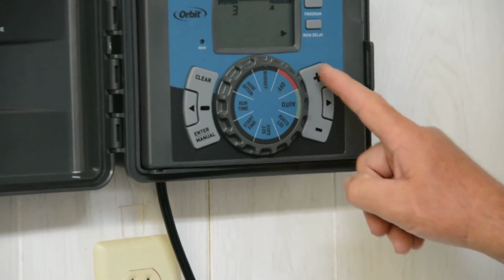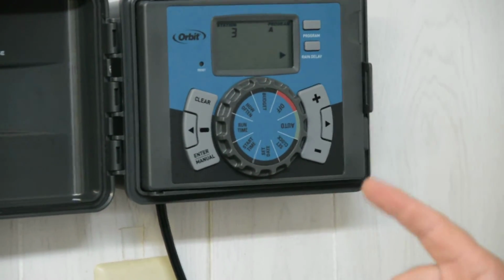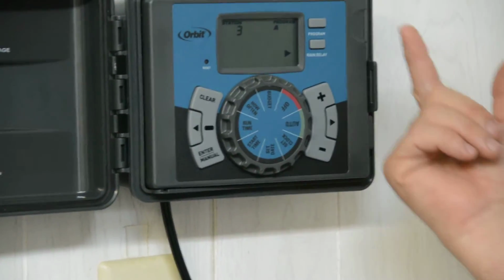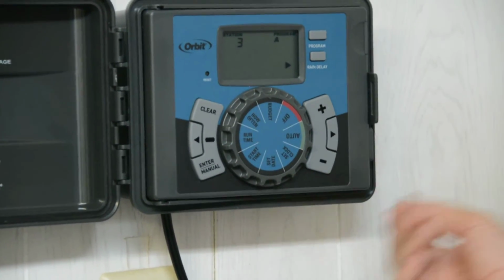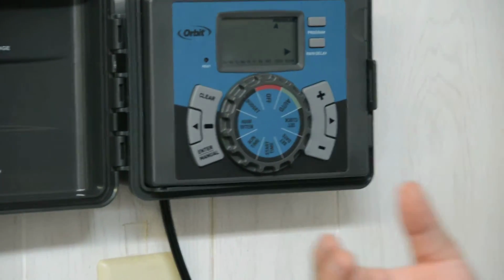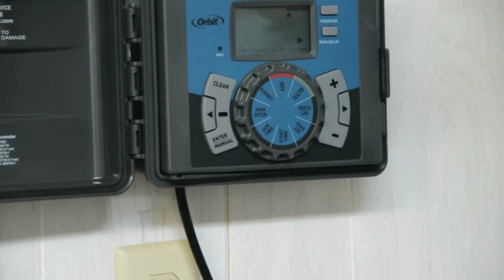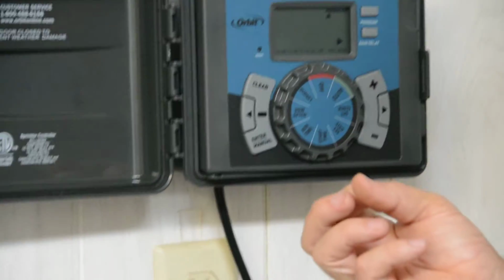So we can adjust each station or zone, they're the same thing, group of sprinkler heads, independently. So 1 through 6, we adjust all those. Now we go to how often. How often means how many days do you want to water? There's several different settings here.